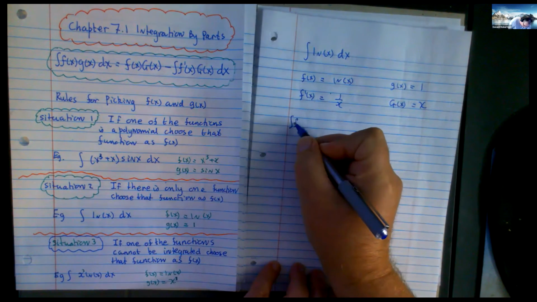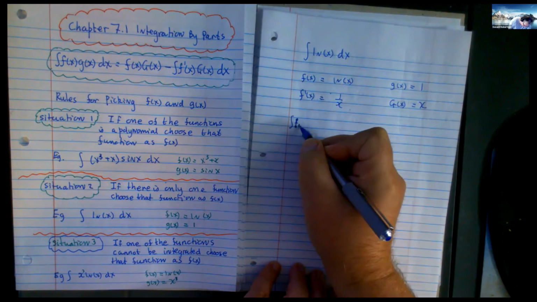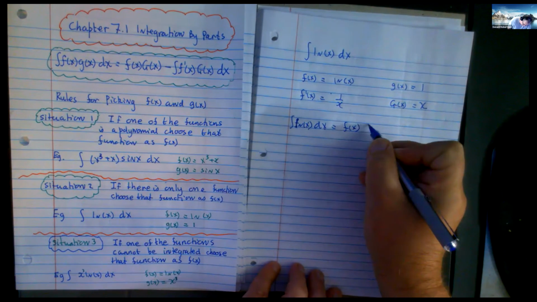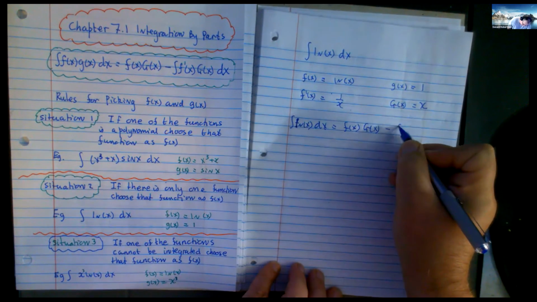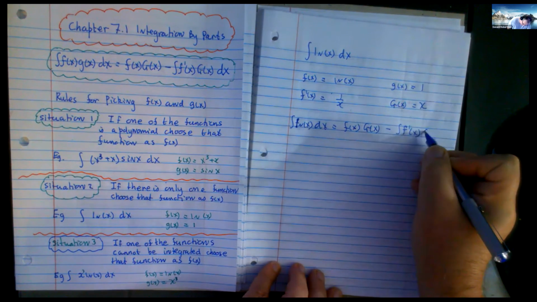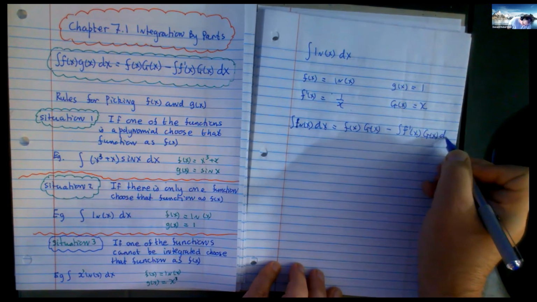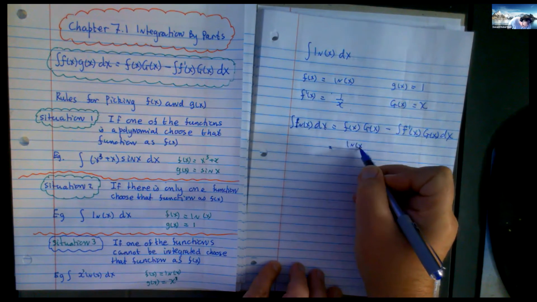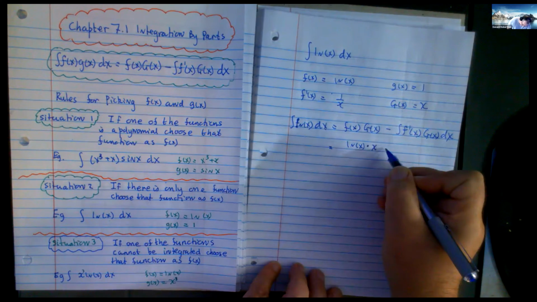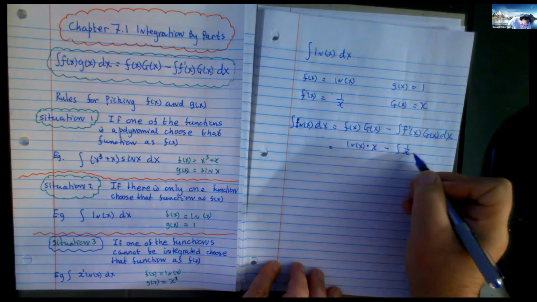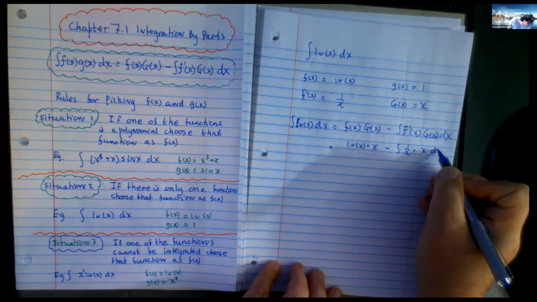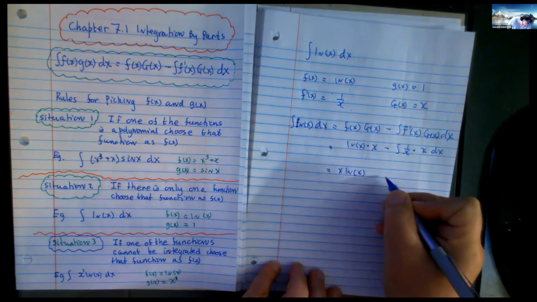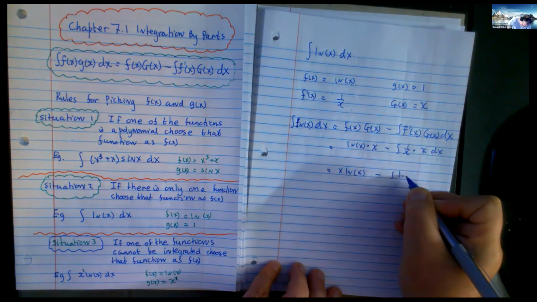So I guess I should call it ln of x, right? So this fella is f of x, capital G of x, take away this guy, dx. So we've got a natural log of x times an x, take away a derivative times an x. So I put the x's at the front, and that becomes the integral of 1.